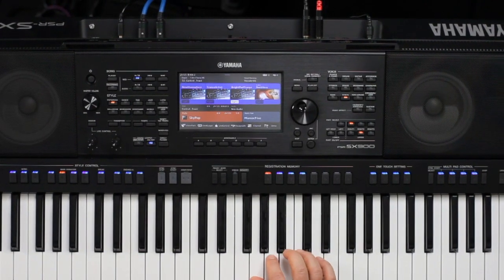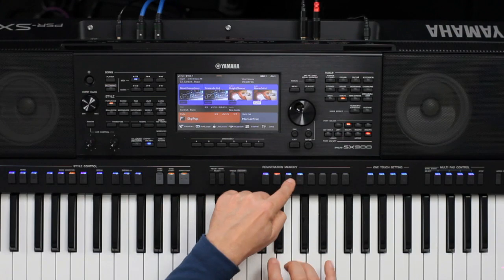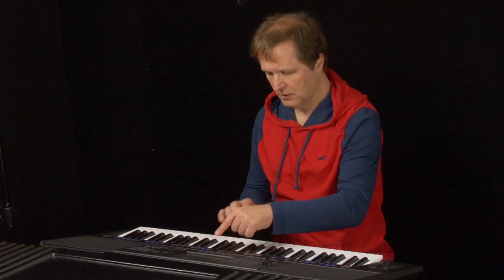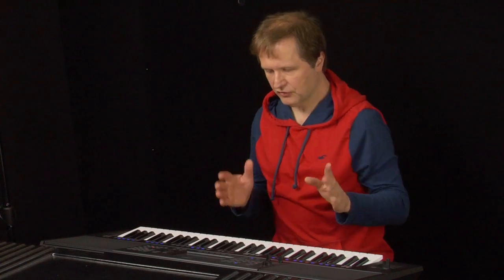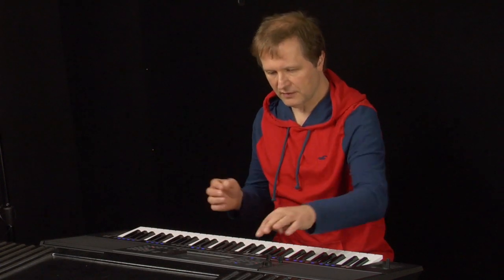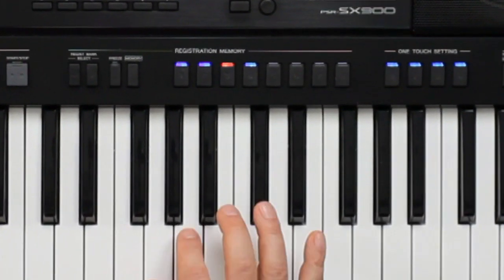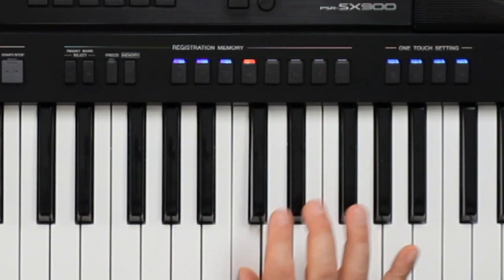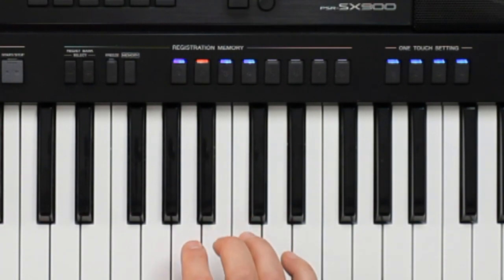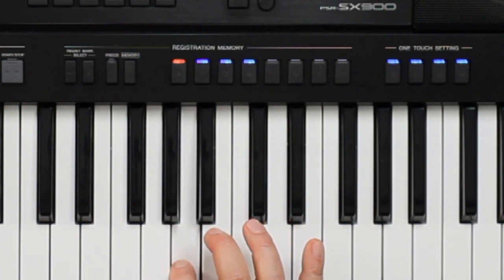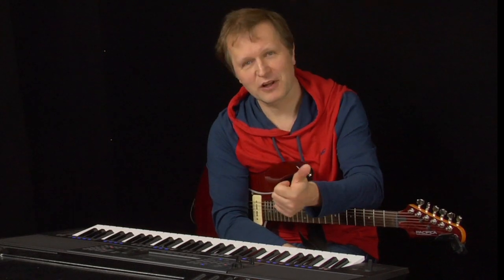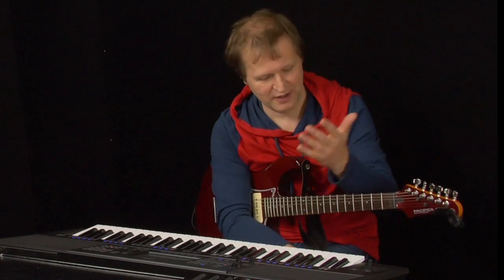That means I can do things like that. I have here different sounds, like this, and like this. Okay, that means I can change sounds immediately inside the song. Let's check it. And you can recall everything, like vocal harmony, pedal functions, or also the external effects like guitar effects.